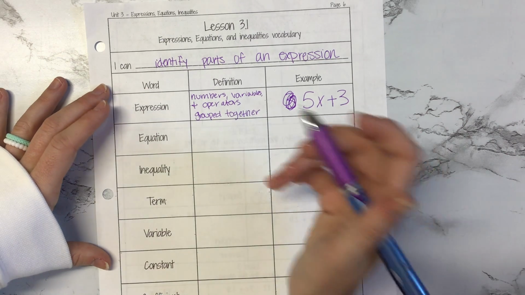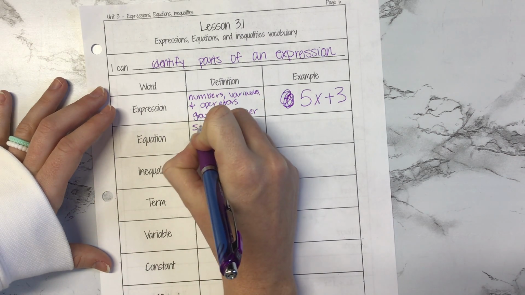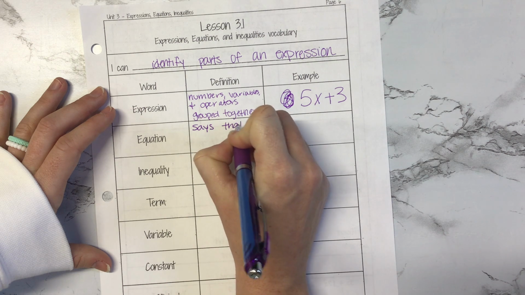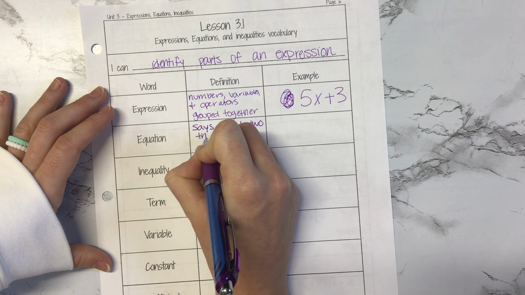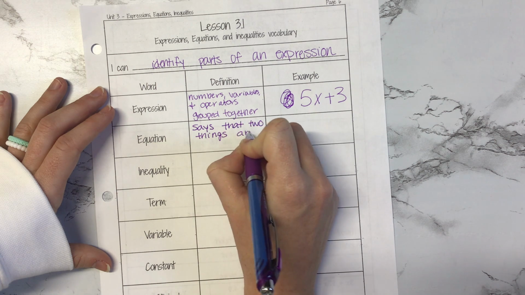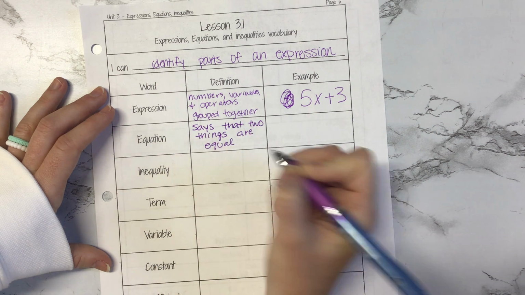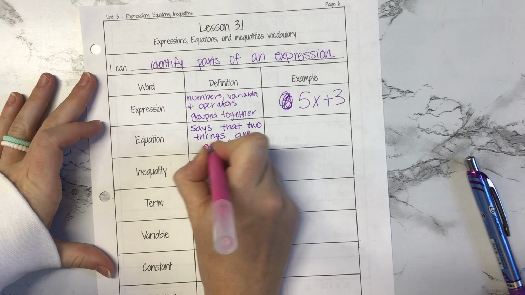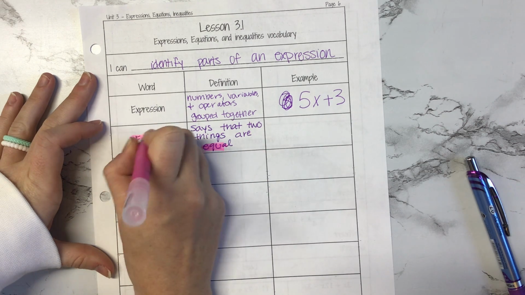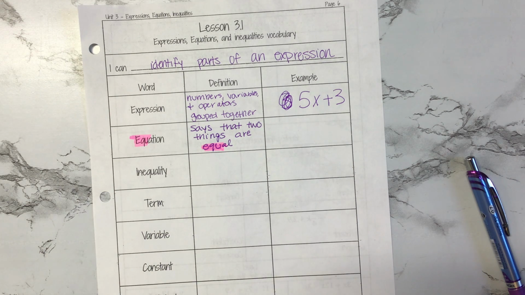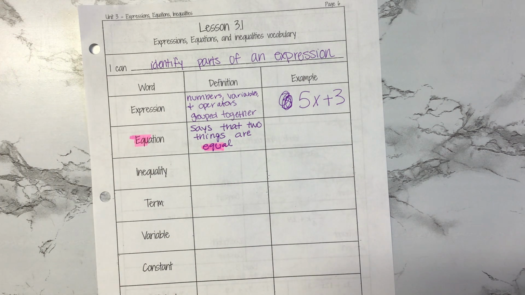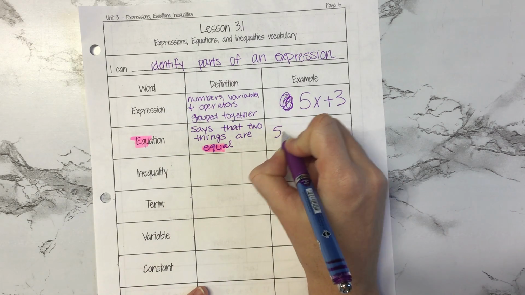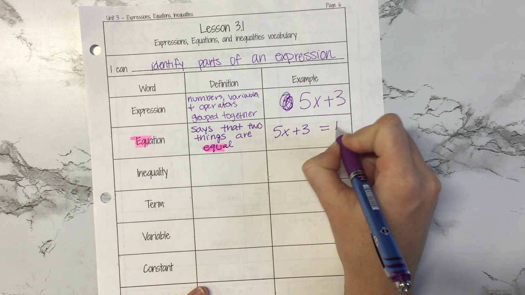An equation says that 2 things are equal. We can tell from our base word, this has an EQU, and equation also starts with that, so you can see how they're related. An example would be 5x plus 3 equals 18.